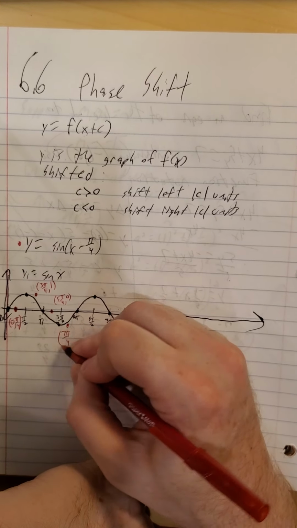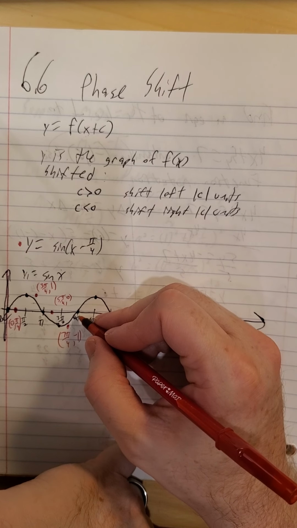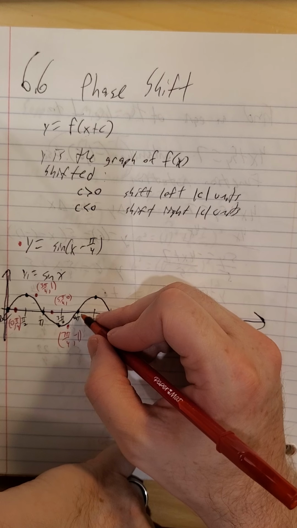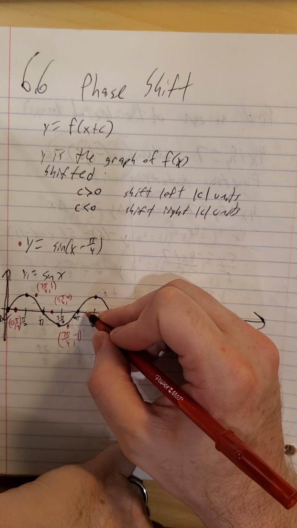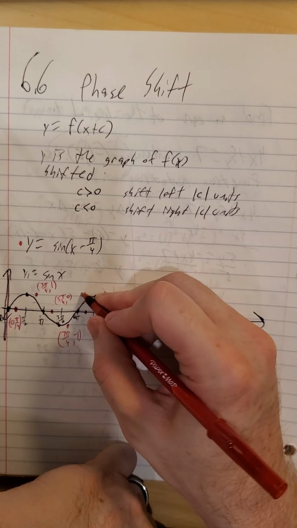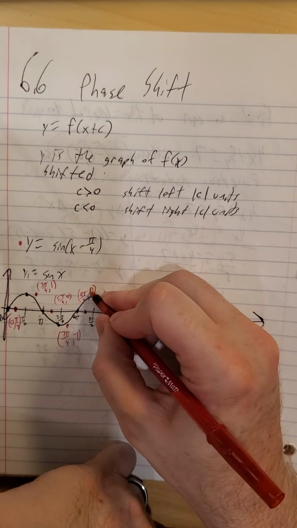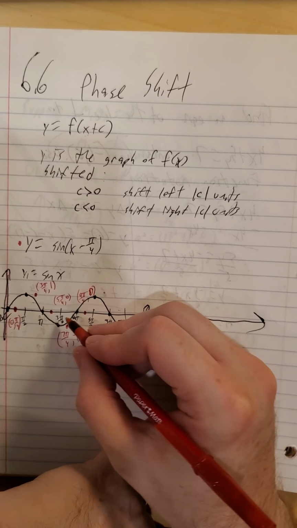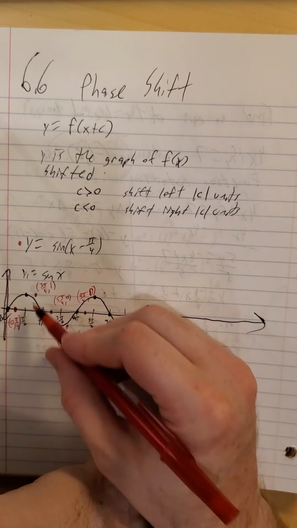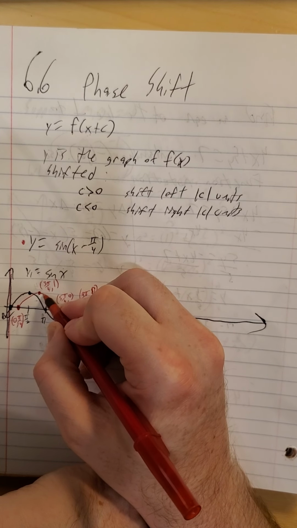And our output is back at negative 1, and 2 pi or 8 pi over 4 plus 1 pi over 4 is at 9 pi over 4. And our output is 0. Alright, so those in red are now the 5 key points.